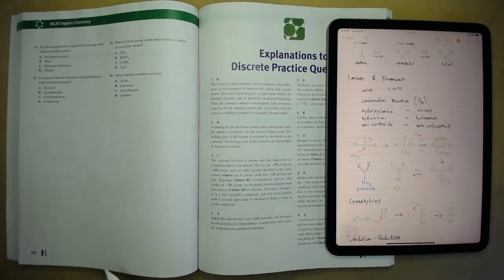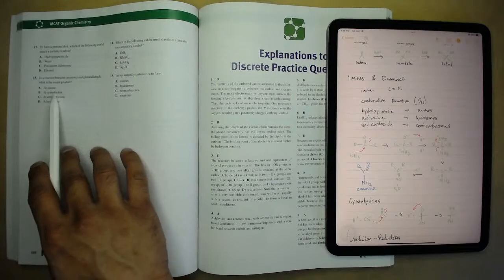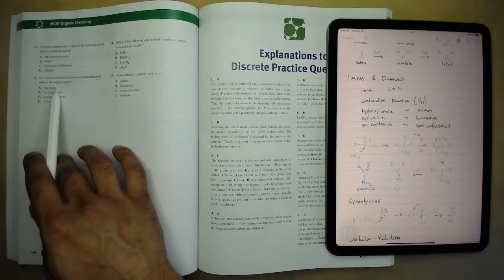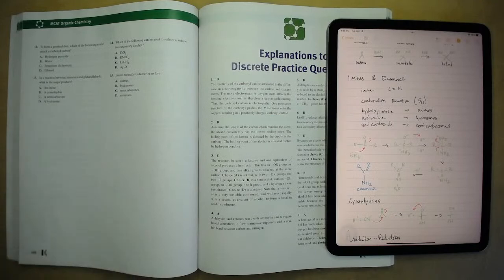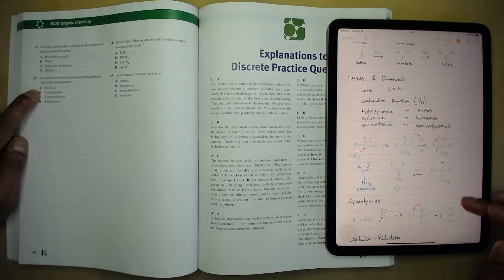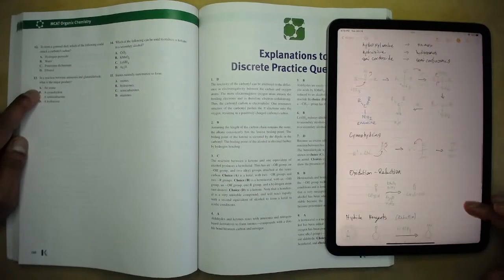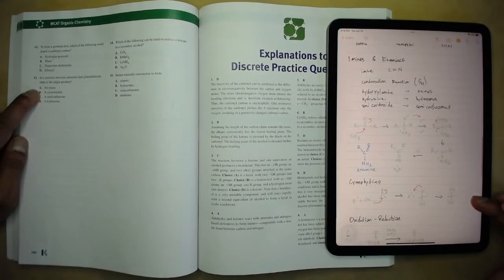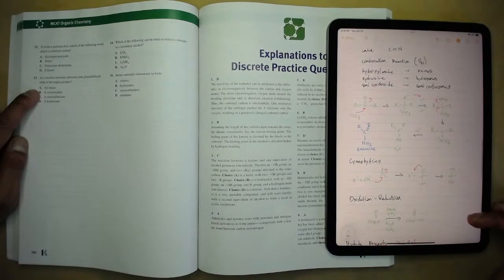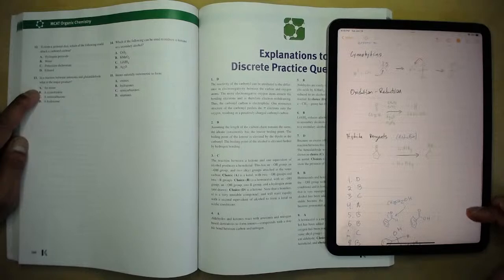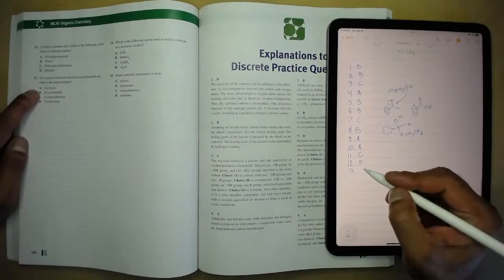I guess it'd make an imine, not a cyanohydrin, not a semicarbazone, not a hydrazone, an imine, 13A. 13 is A.